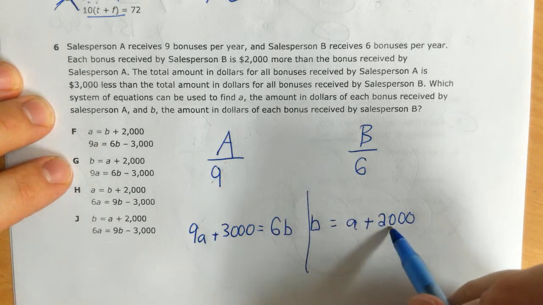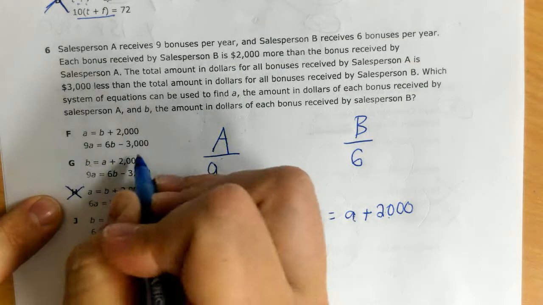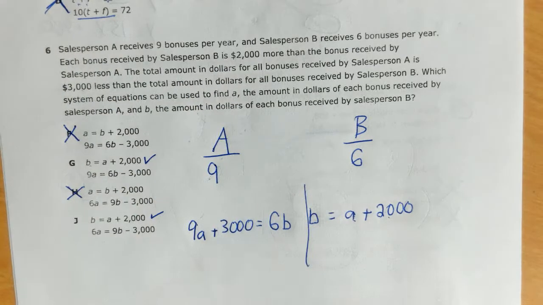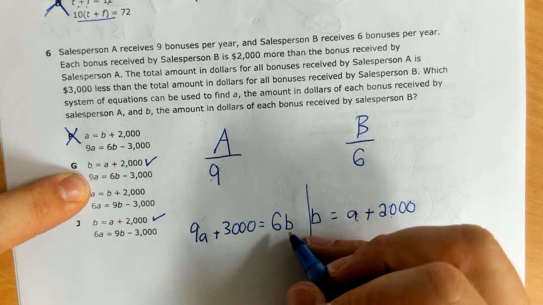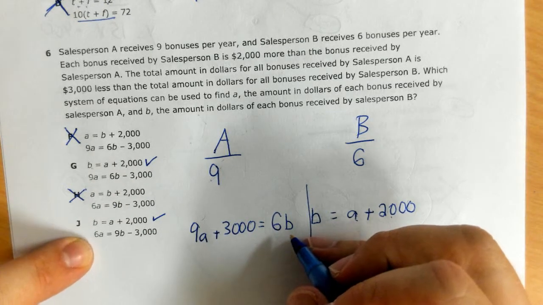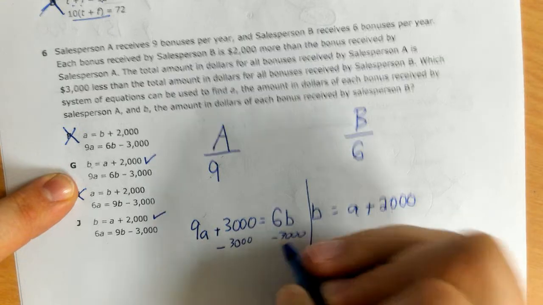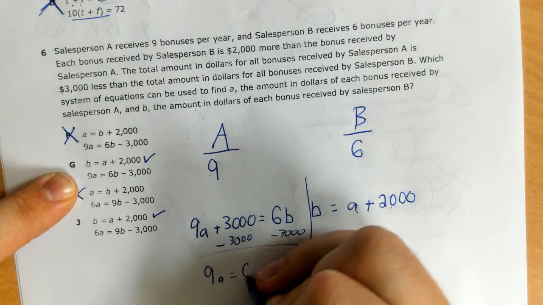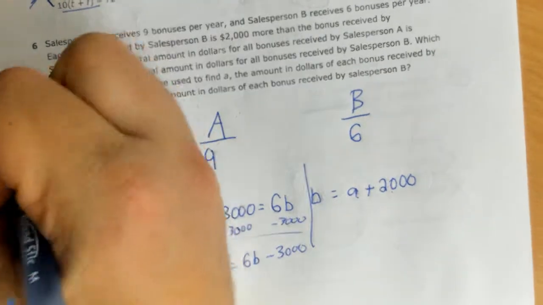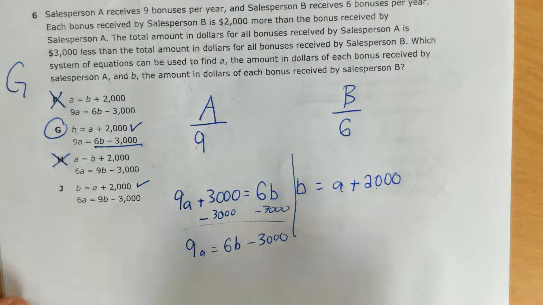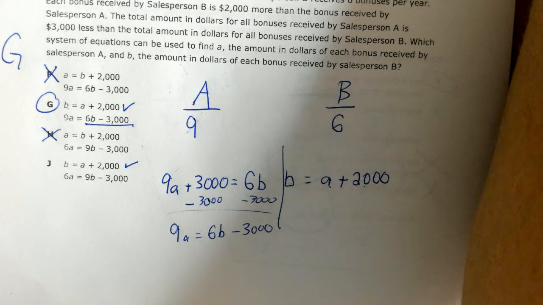B equals A plus 2,000. A equals B plus 2,000, no. 9A plus 3,000 equals 6B. Well, let me see. If I subtract this 3,000, I would get 9A equals 6B minus 3,000. That's what they have, 6B minus 3,000. So G is correct. It's all about reading and just writing it down, deciphering.